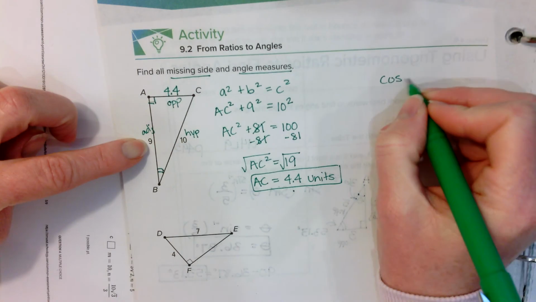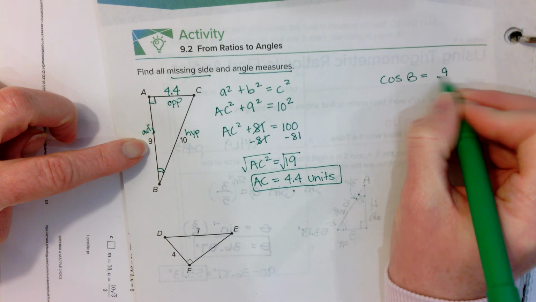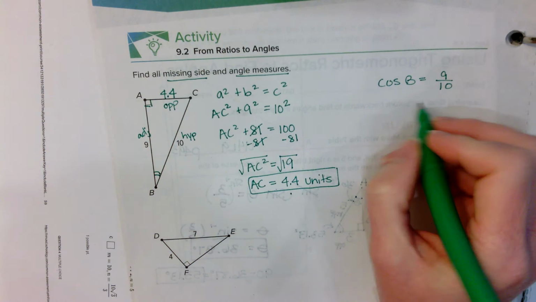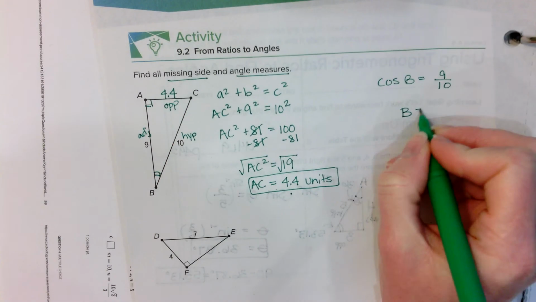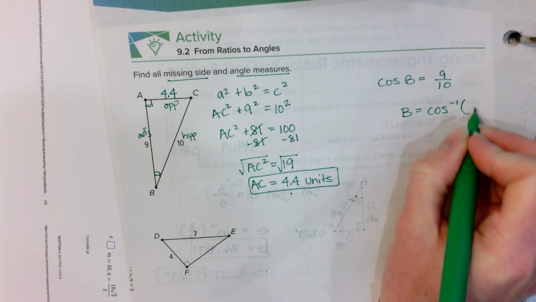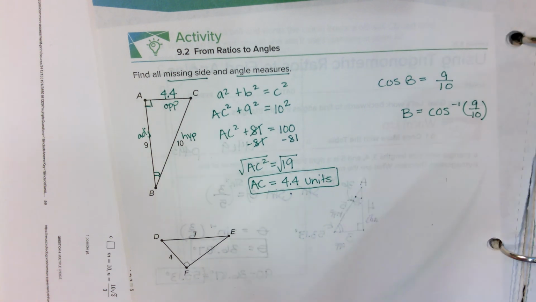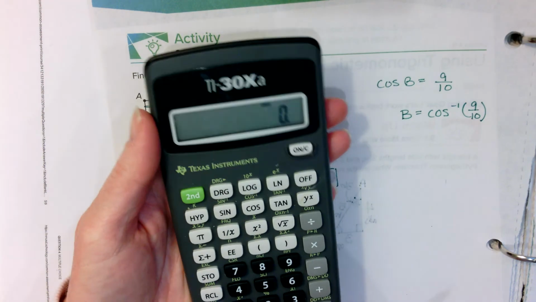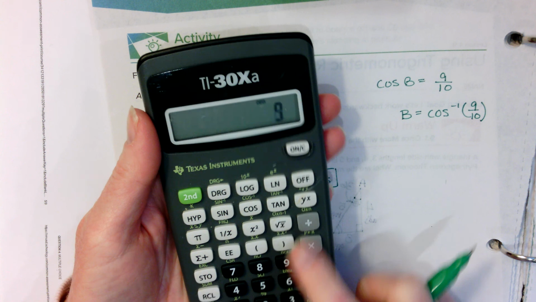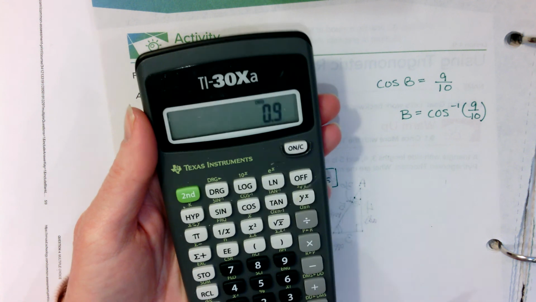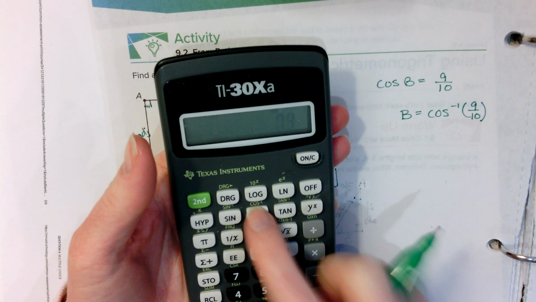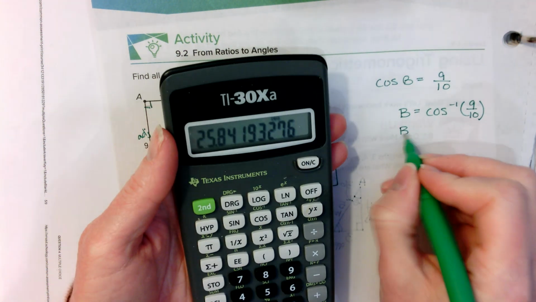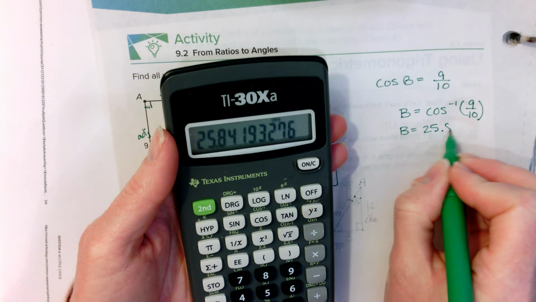The cosine of B equals adjacent over hypotenuse. I'm now going to take the cosine inverse of both sides. That means cosine will cancel, and I get cosine inverse of 9 over 10 on the right side. So now this becomes a calculator problem. I'm going to find out what 9 divided by 10 is, 0.9, and then I'm going to take the cosine inverse of that. When I do that, I get 25.8. So B equals 25.8 degrees.